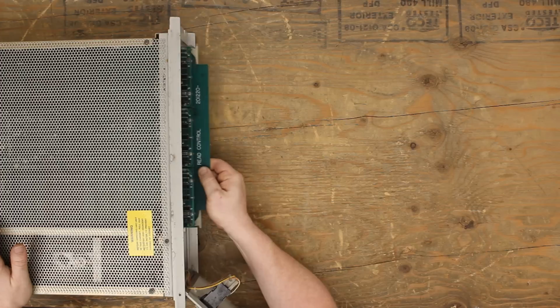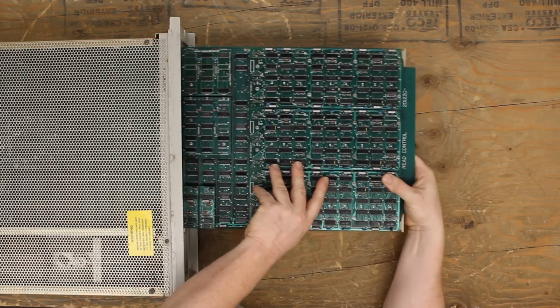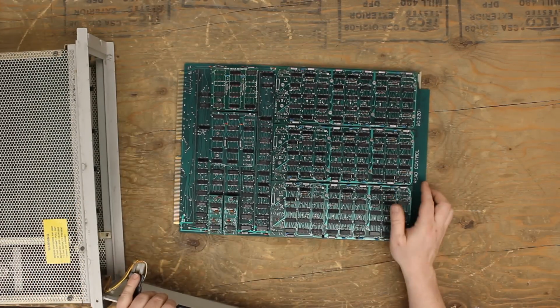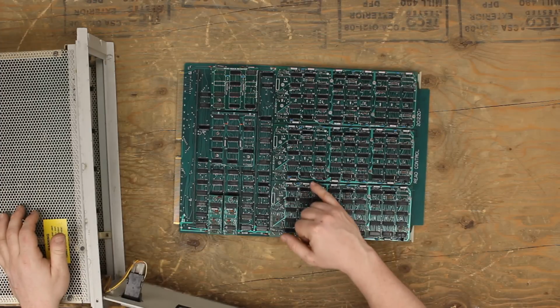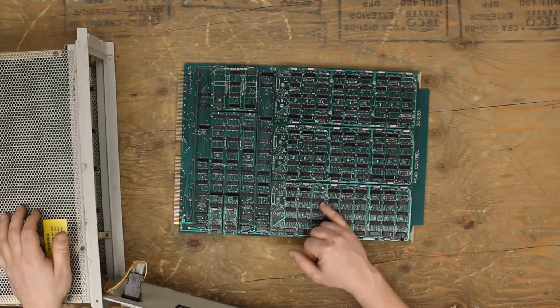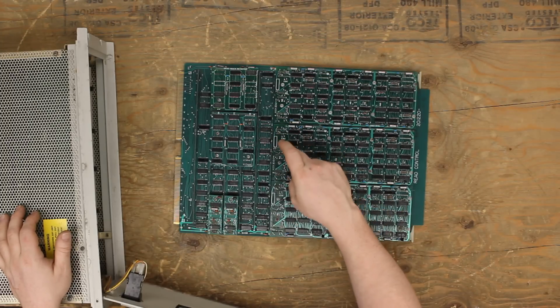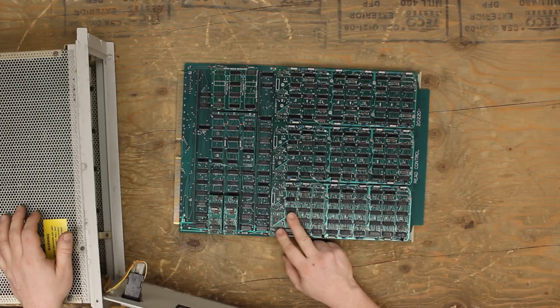Again, this is not 4-phase's design. So as a result, it's both enormous and it's also kind of a mess. This is all hand-drawn traces inside of here. These are sitting on top of mezzanine boards, which are plugging into DIP sockets along the edge right here.